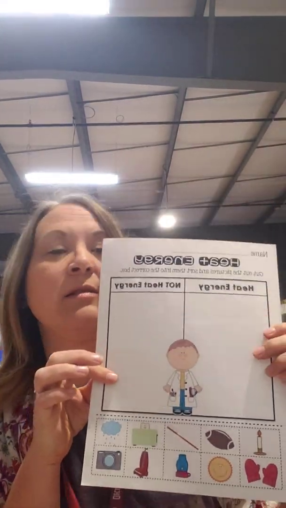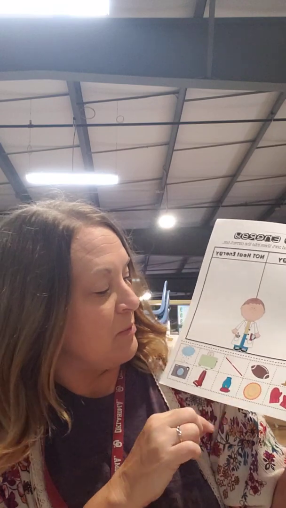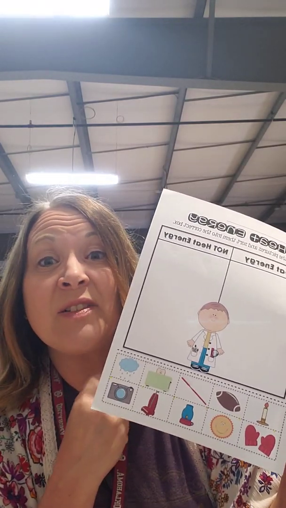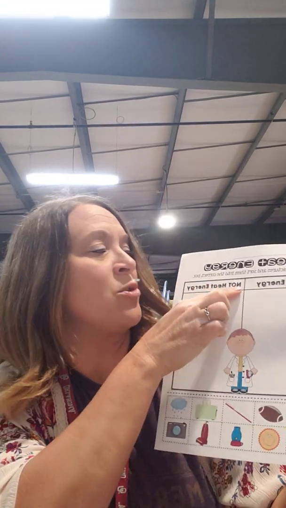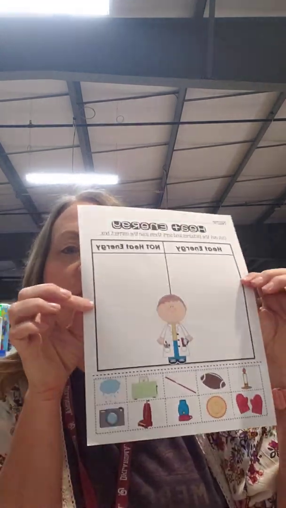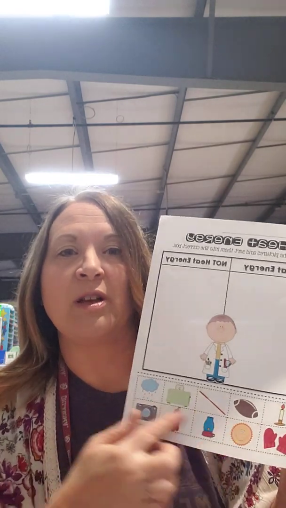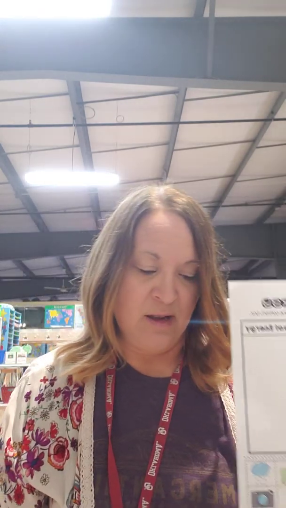And then you have one for heat. Okay? And same thing. Like here's the sun. Does the sun warm us up? Does the sun give us heat? Yes, it does. But a vacuum cleaner doesn't give us any. No. So it would go under not heat energy, okay? So you'll cut these pictures up and put them in the right place. And you'll learn a little bit about heat, sound, and light energy.